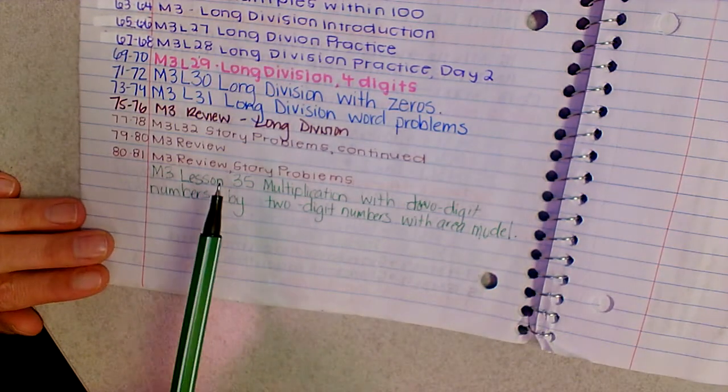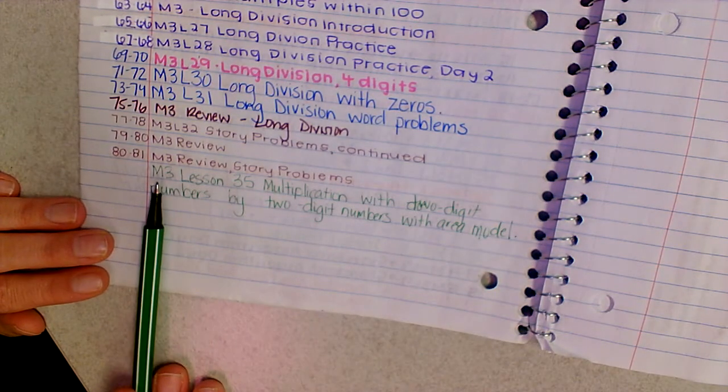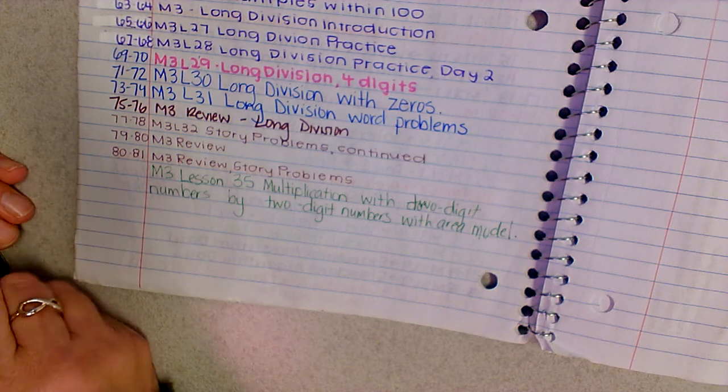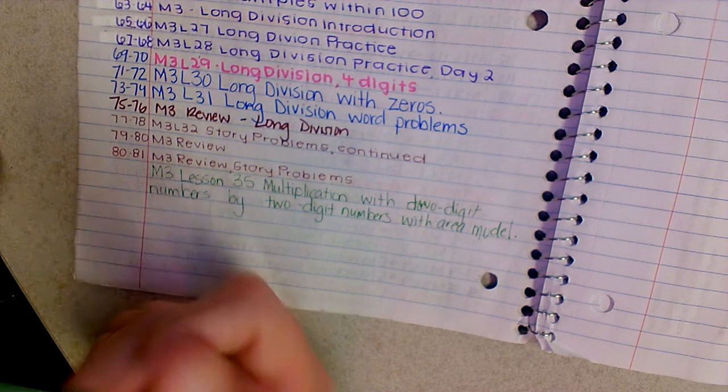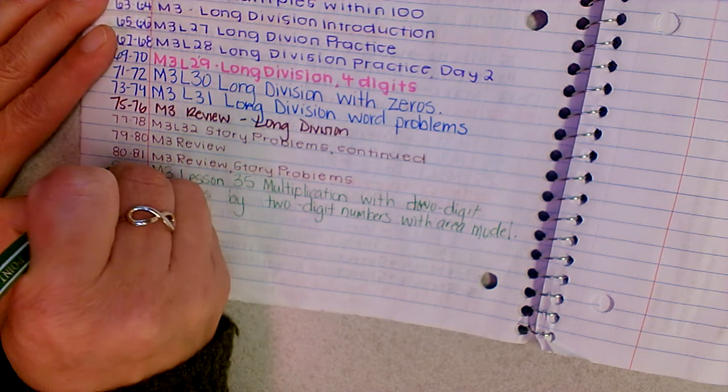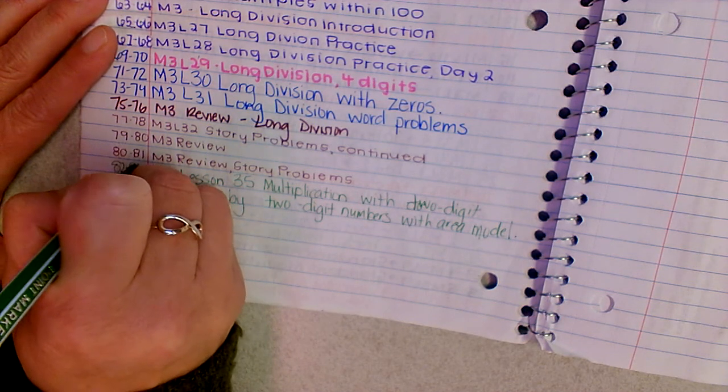So again, we're going to be doing Module 3, Lesson 35, multiplication with two-digit numbers by two-digit numbers with area model. And for me, this will be page 82 and 83.